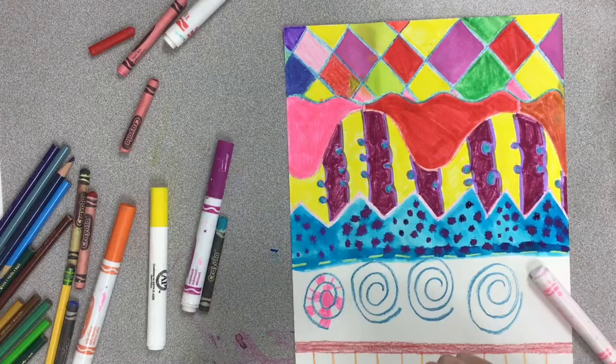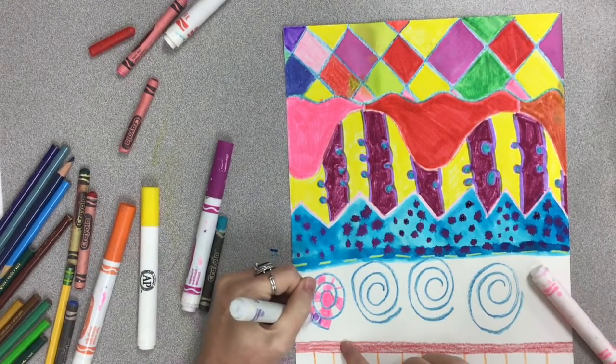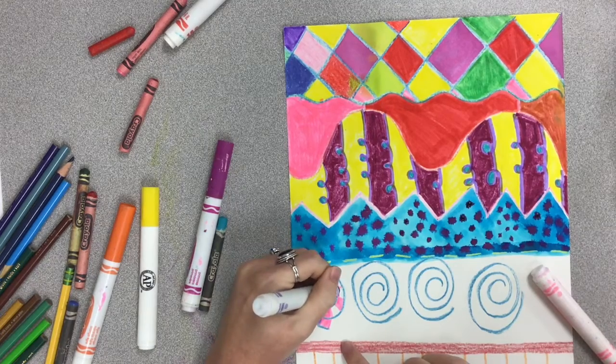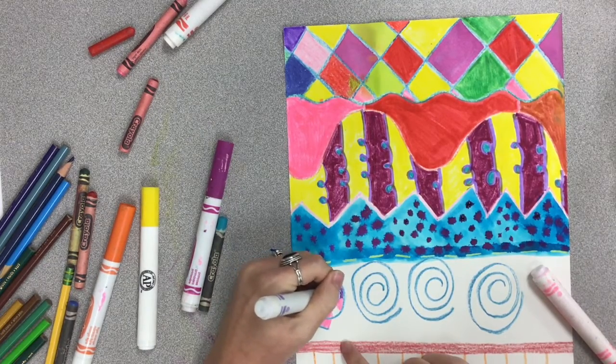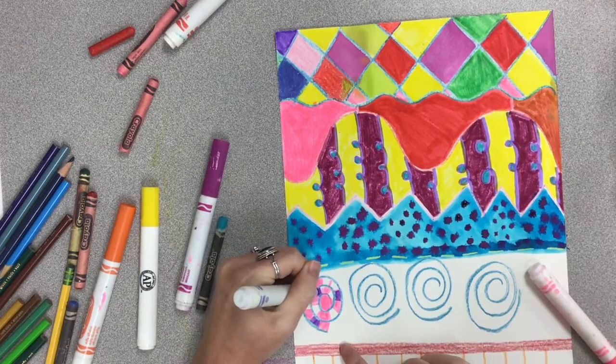So if I want to add my next one, I could do a purple here on this one, and maybe another purple one over here on this one, and maybe one more purple square on that one.